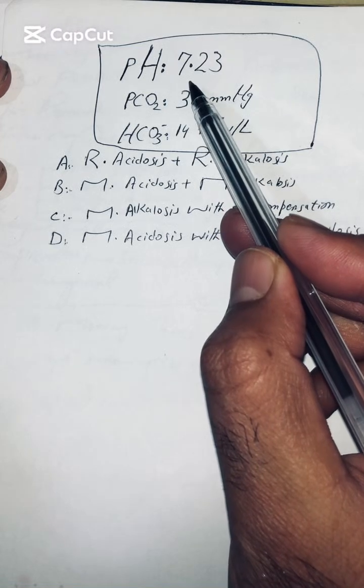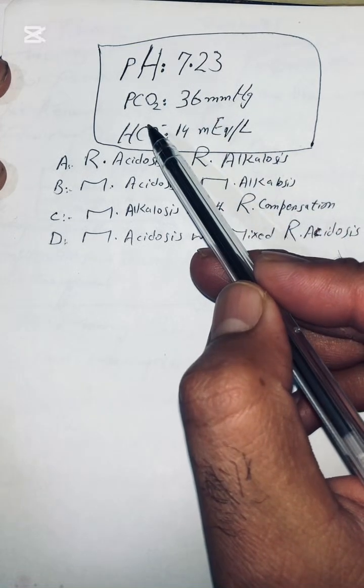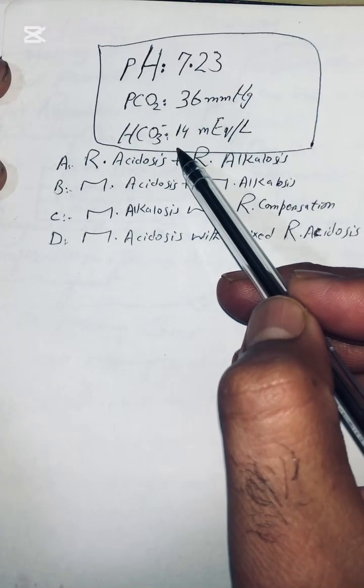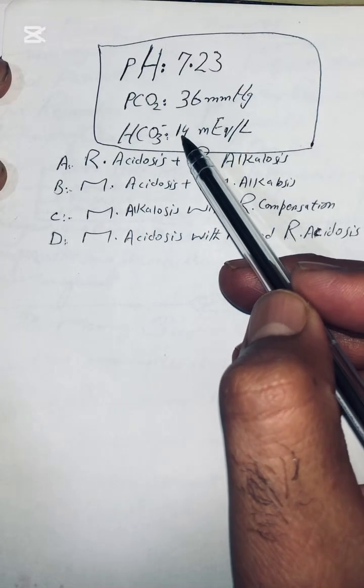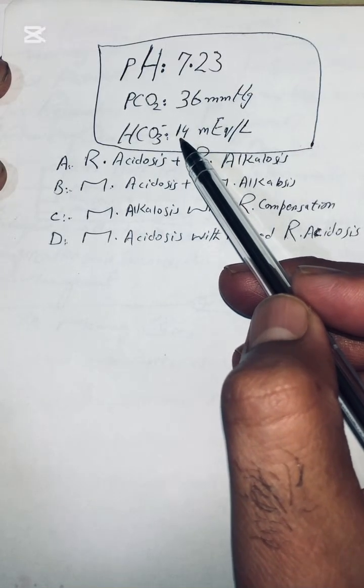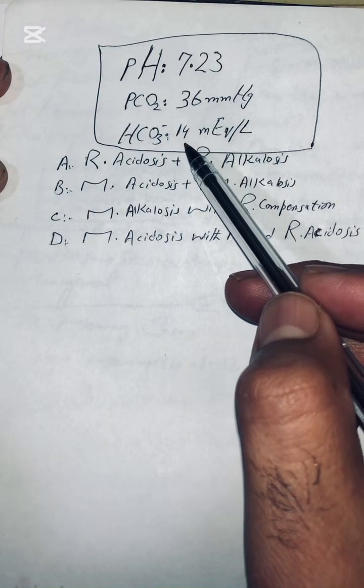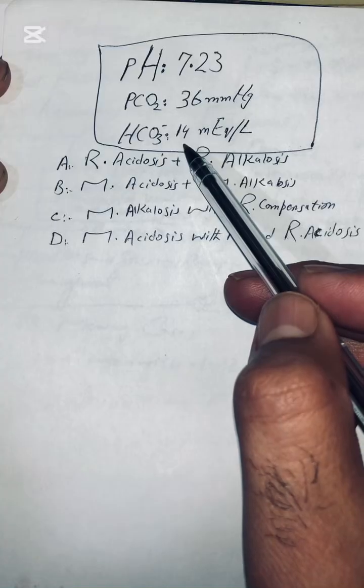We have got a pH of 7.23. The partial pressure of carbon dioxide is 36, while the bicarbonate is 14. The first question is whether it is acidosis or alkalosis. We will settle the issue of respiratory versus metabolic abnormalities later on.